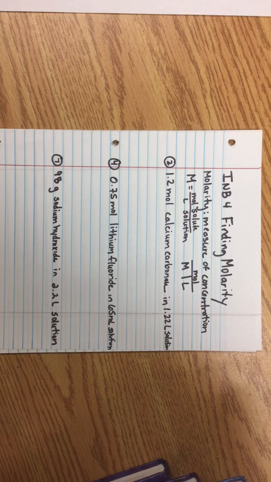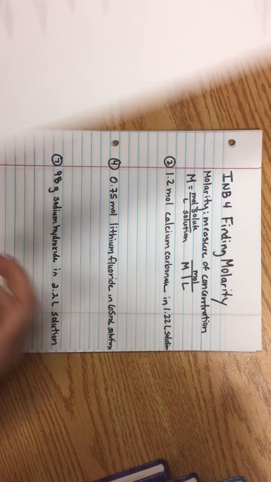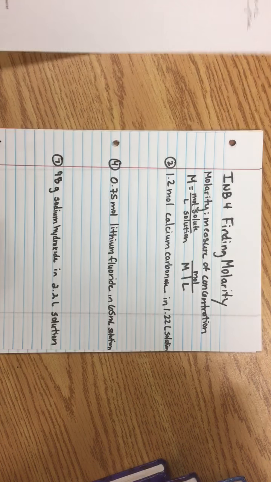Okay, so today we're going to learn how to find molarity, and we're going to be looking at Interactive Notebook page 4. So if you'll turn to Interactive Notebook page 4 and you'll turn to your molarity calculations worksheet, it should look like this. And there's 9 problems on the front. Today we're going to be looking at problems 2, 4, and 7.